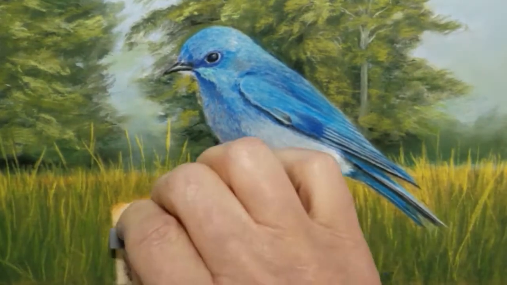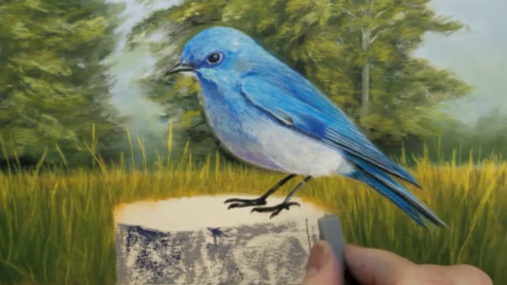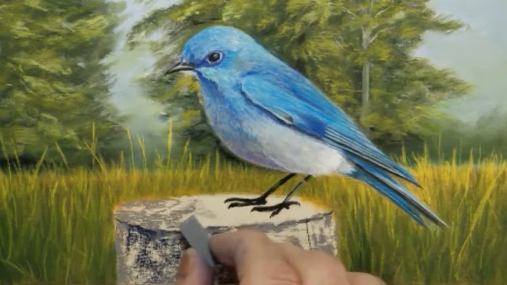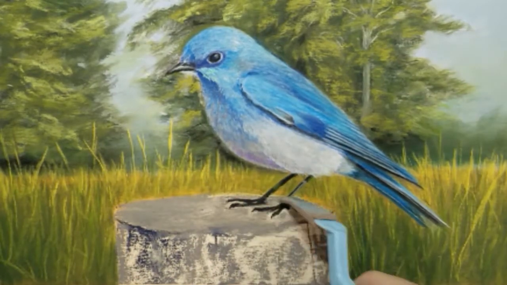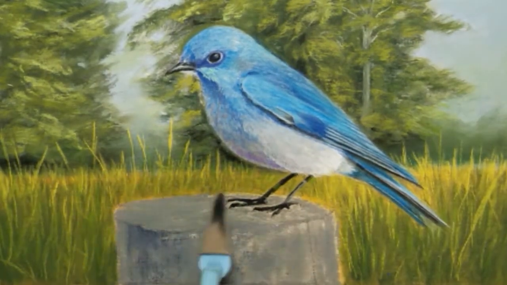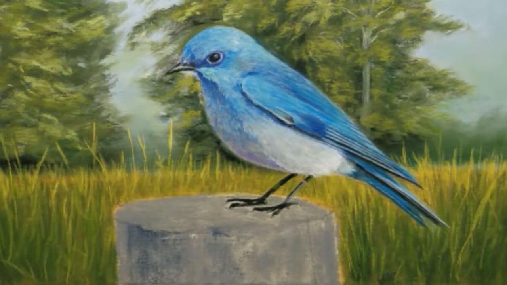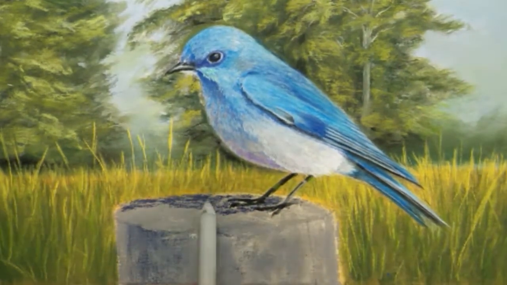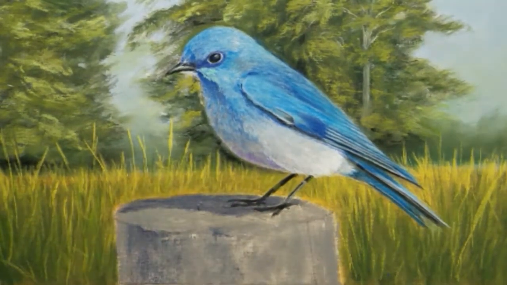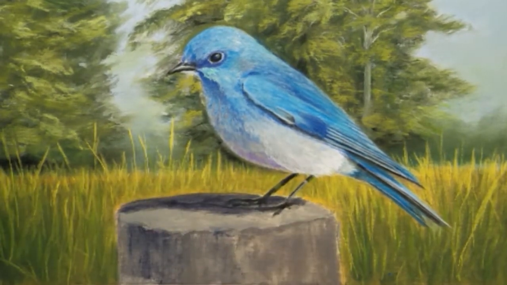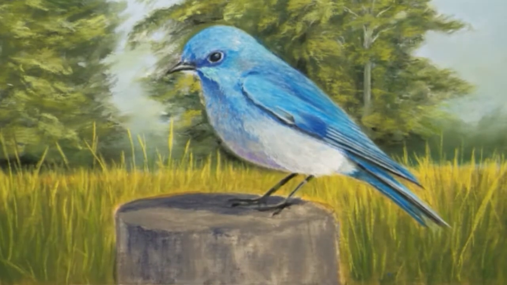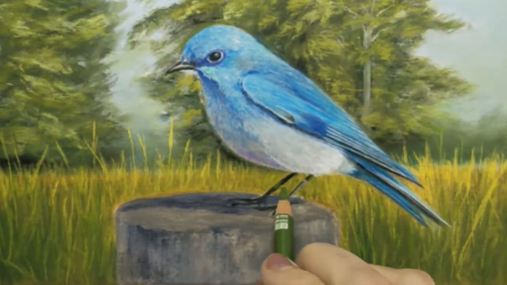I'm starting out with a dark gray and then a medium gray to create a base layer of the post. I'm going to use a very dark gray to create the shadowed area beneath the bird's body. And I am blending it with a wet brush to solidify the color.